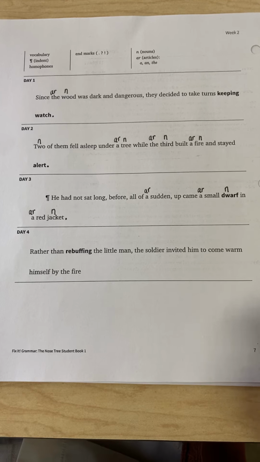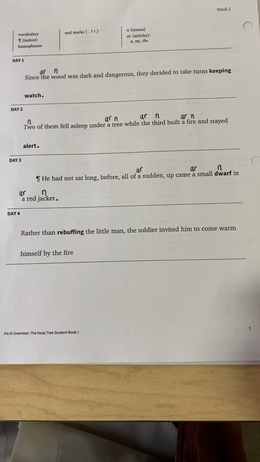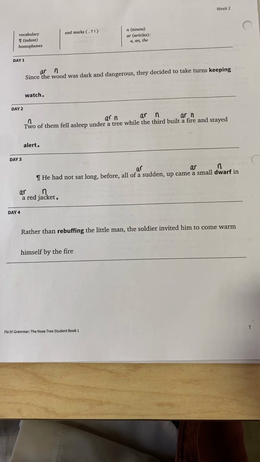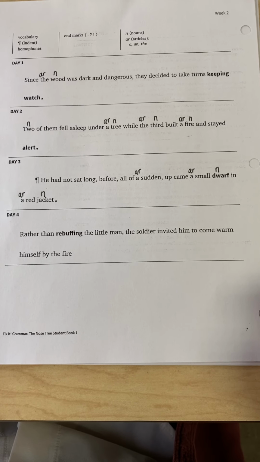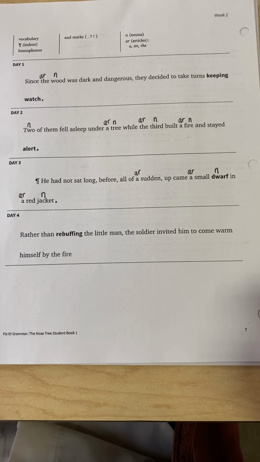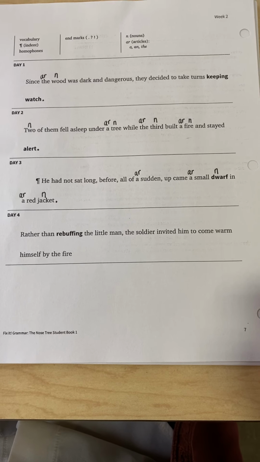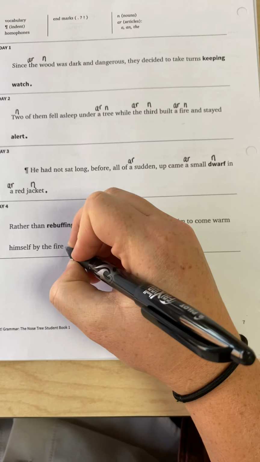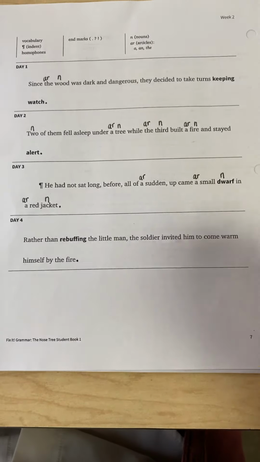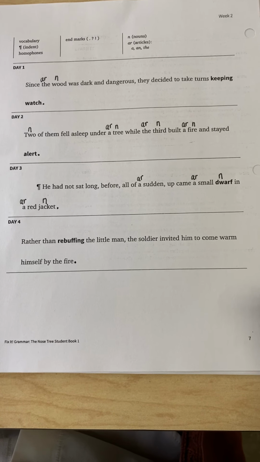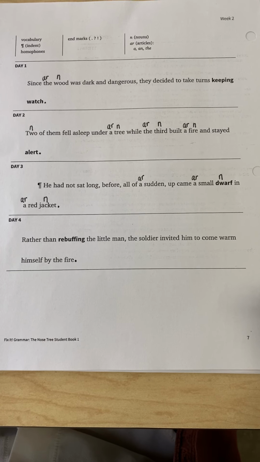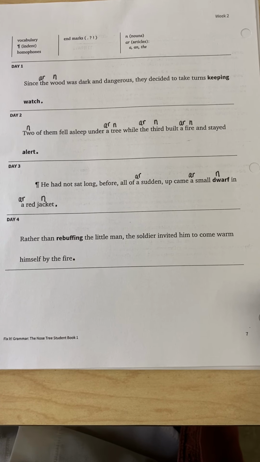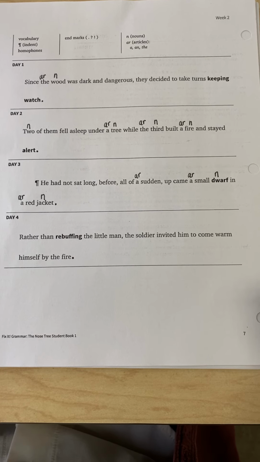All right, down here on day 4, rather than rebuffing the little man, the soldier invited him to come warm himself by the fire. All right, so the first thing we need to fix is the end mark, the lack of, okay? Just going to add a period here because it's just a statement. And our grammar notations, we're going to look for the articles here. And we have 1, 2, 3 of them, okay?